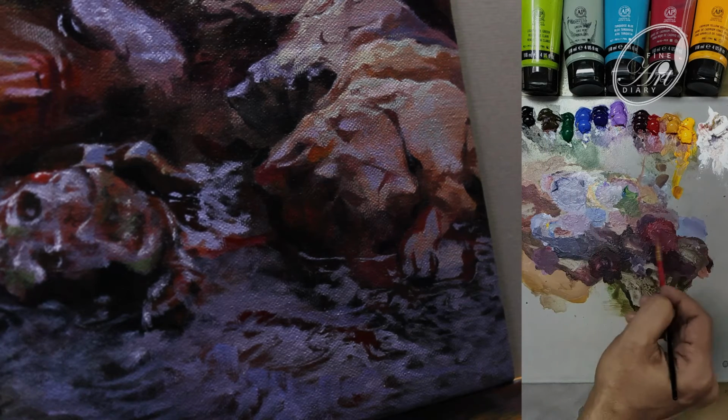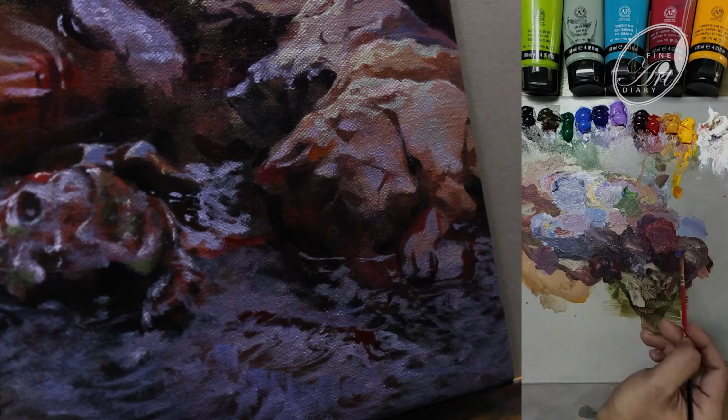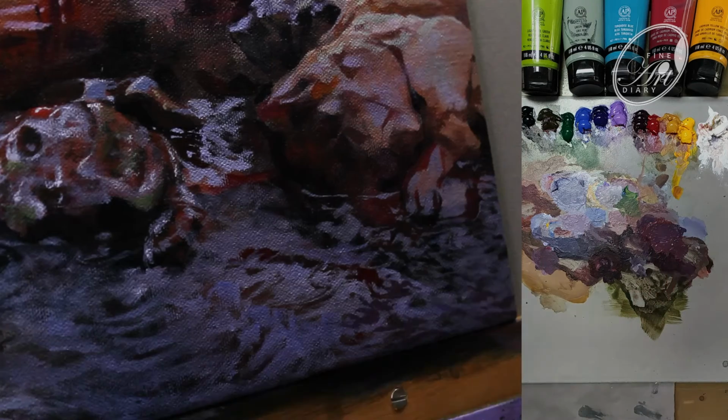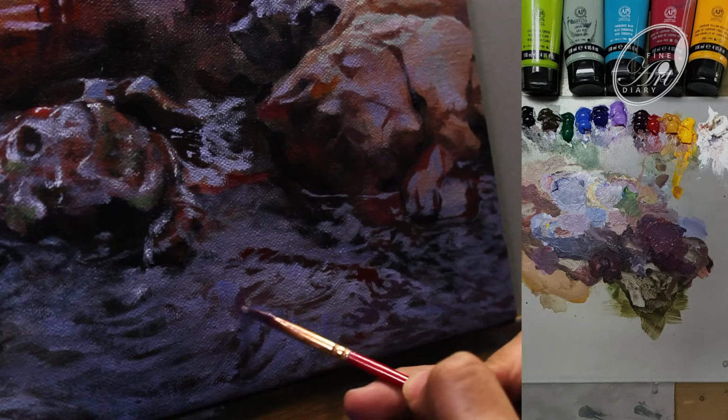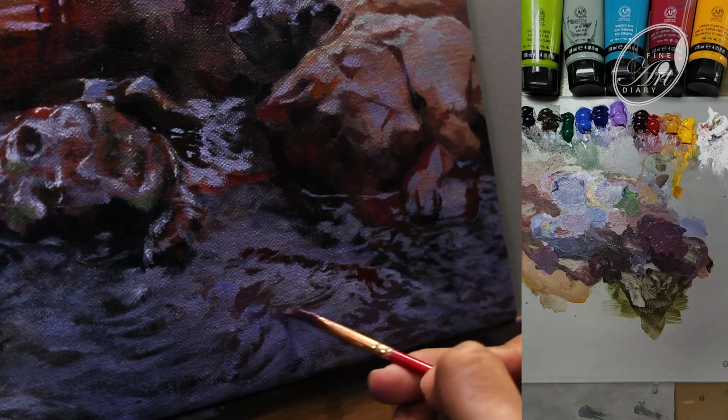I am mixing a darker mixture, what I was using for the shadow, and going to re-establish some of the shadow patterns.